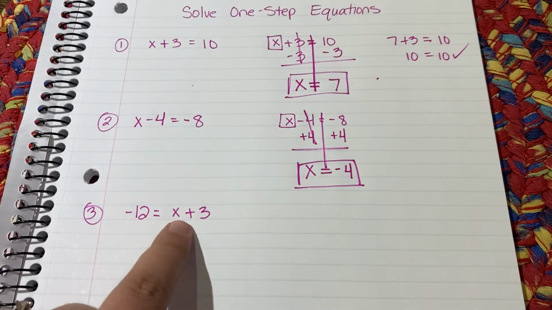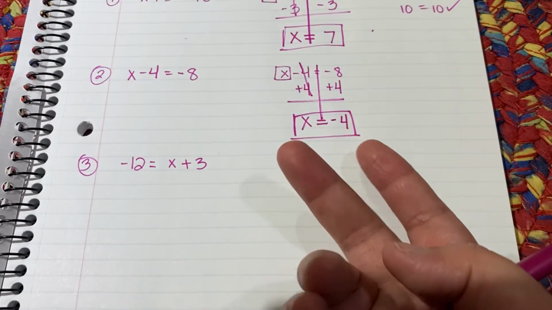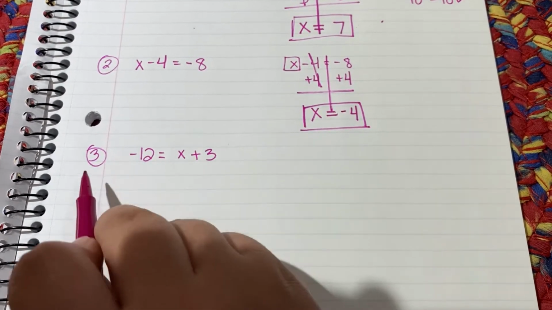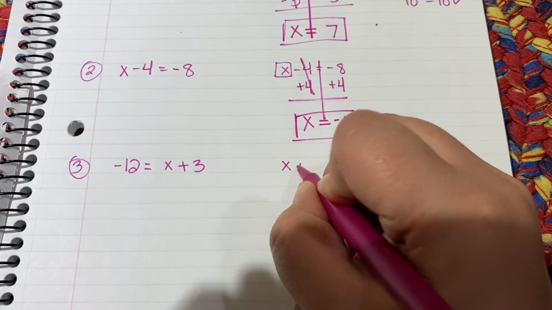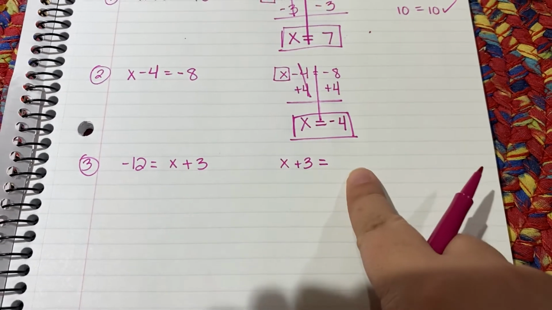So whenever it's on the right side, it's a very easy fix. All you're going to do is literally flip everything. So I'm going to flip the x plus 3. Instead of in the back, I'm going to put it in the front. So x plus 3, then my equal sign, and then negative 12 goes to the back.